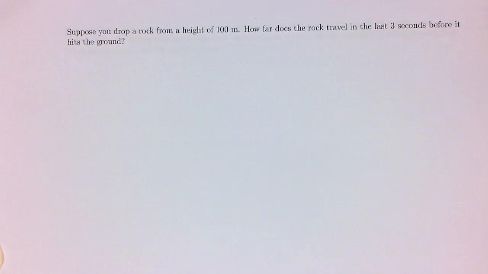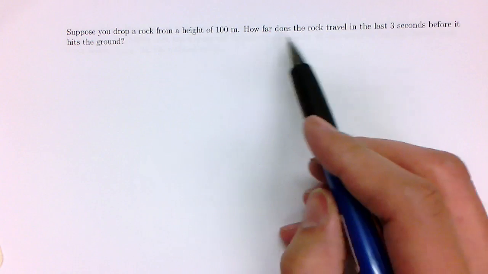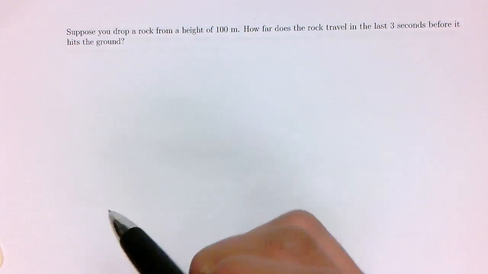In this video, we're going to solve the following problem. Suppose you drop a rock from a height of 100 meters. How far does the rock travel in the last 3 seconds before it hits the ground?